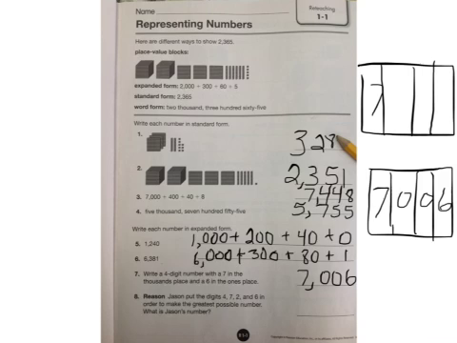So your next highest number, is it a 6, a 4, or a 2? It's a 6. Next highest number. Is it a 2 or a 4? A 4. Good. Last highest number? Only one left is a 2.